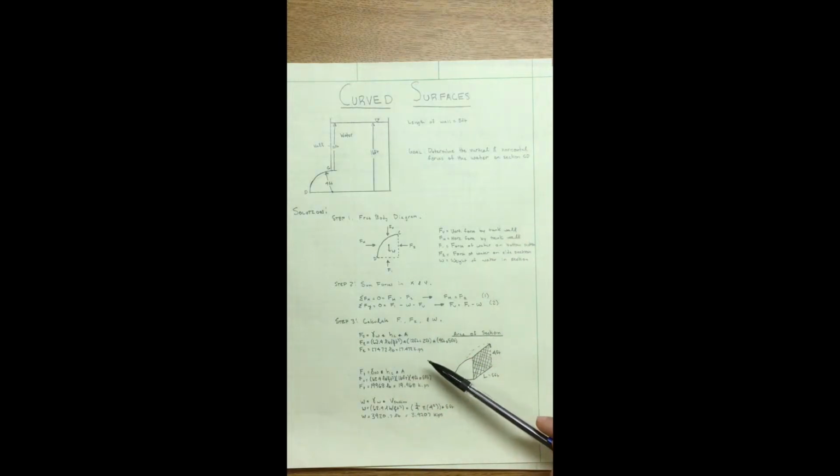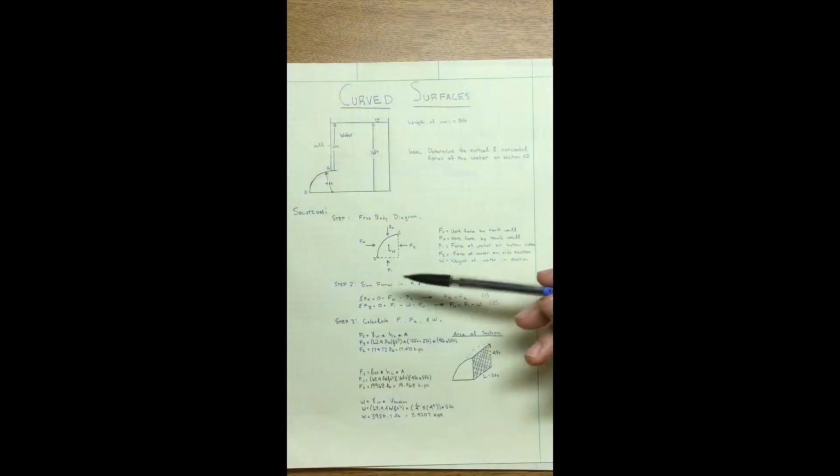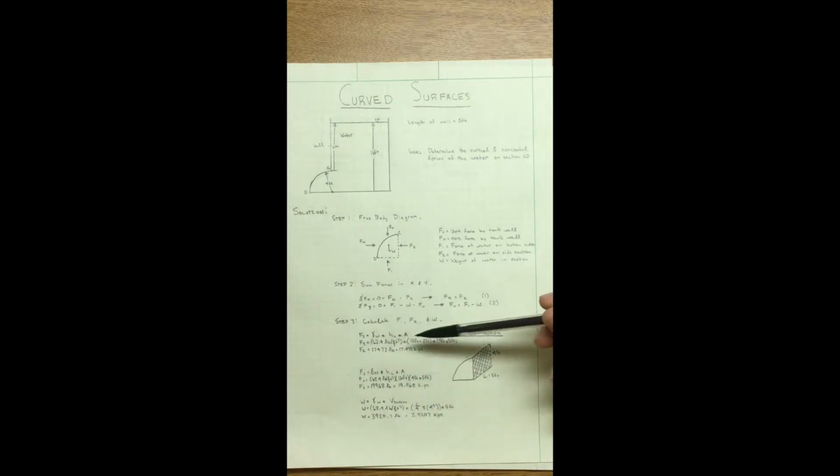Starting with F2, which is this side of the water pressure here, we'll use the equation gamma W times HC times A. The area we're referring to is this cross-sectional area right here. You don't want to get it confused with the area of the surface here, because we're talking about the area that F2 is acting on, which is the side right here.